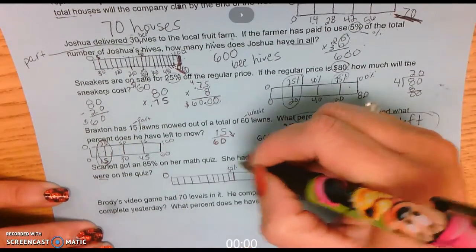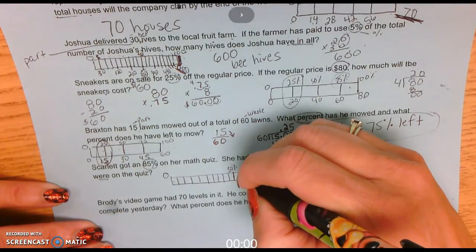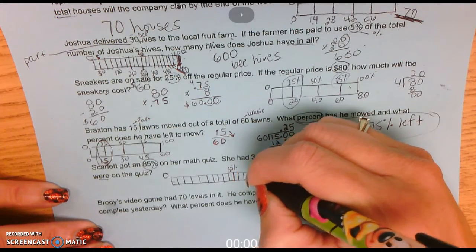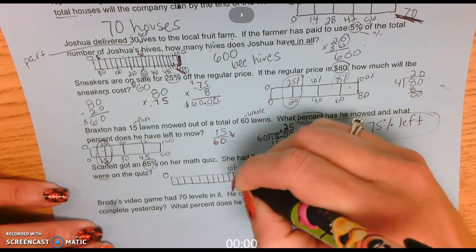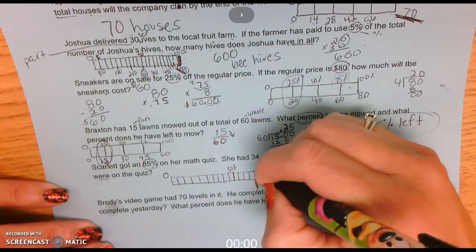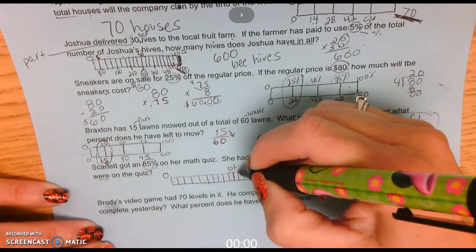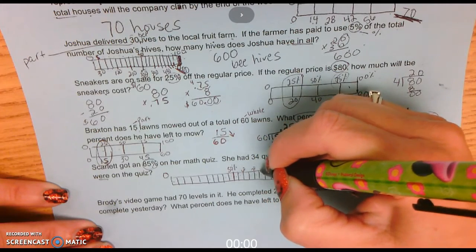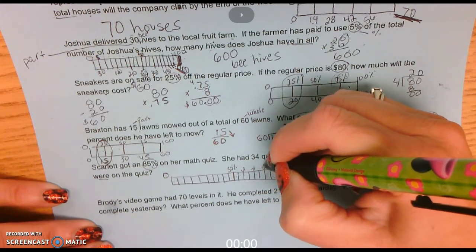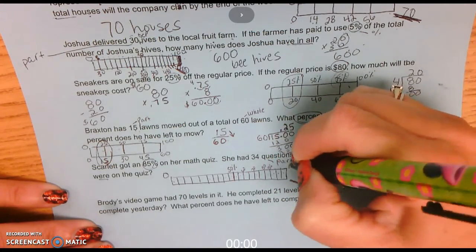I'm not going to take the time to label them because the only one I really worry about is 85%. So I'm going to break these into 10. So here's 50%, 55, 60, 65, 70, 75, 80, 85, 90, 95, 100.